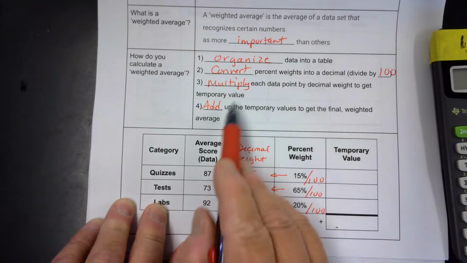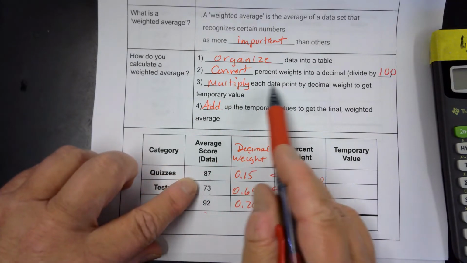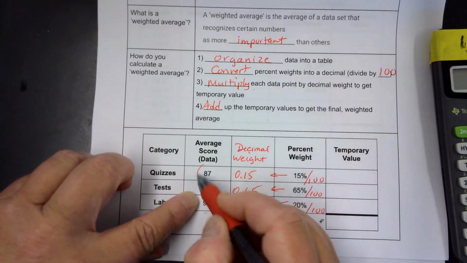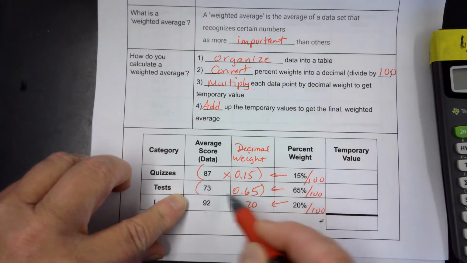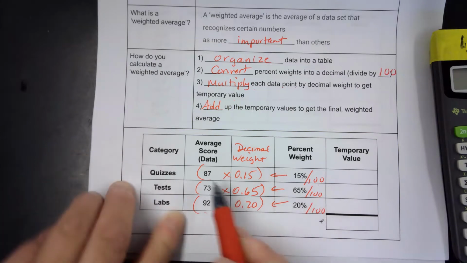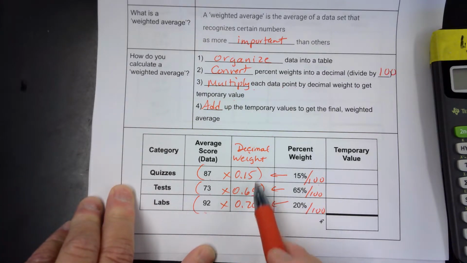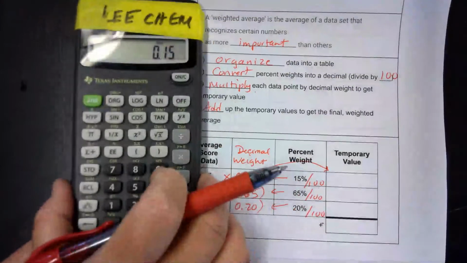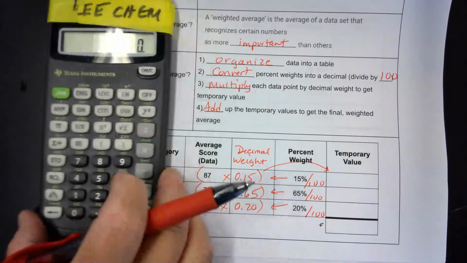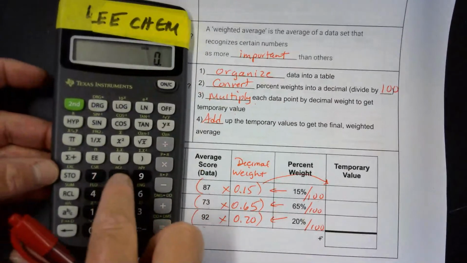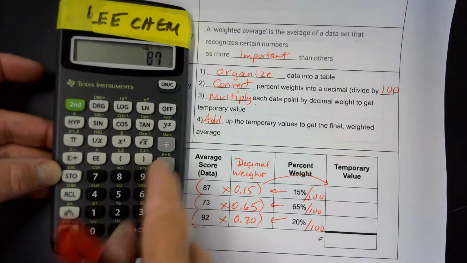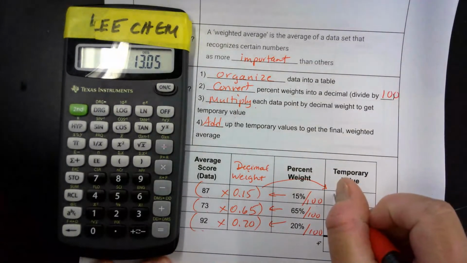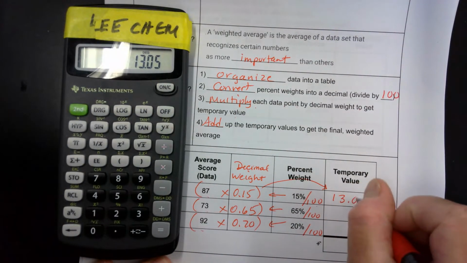We're then going to multiply each data point by the decimal weight, and we're going to put that in the temporary value column. So I'm going to multiply each number in the data set times the decimal weight, and I'm going to put that answer over here in the temporary value column. Okay, so we're going to have 87 times 0.15, and we're going to get 13.05.